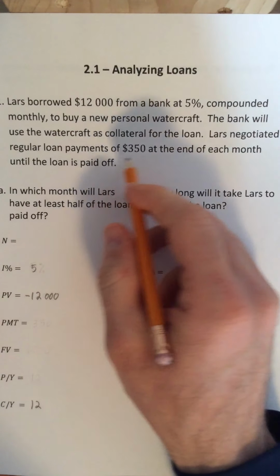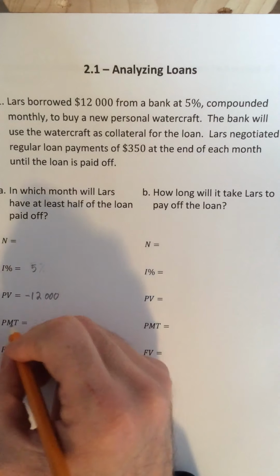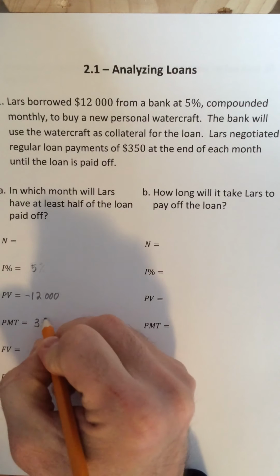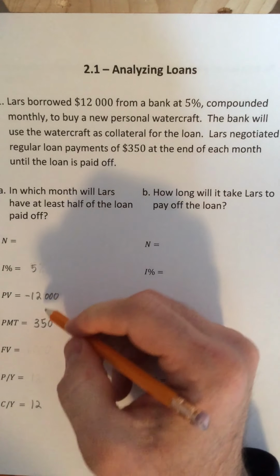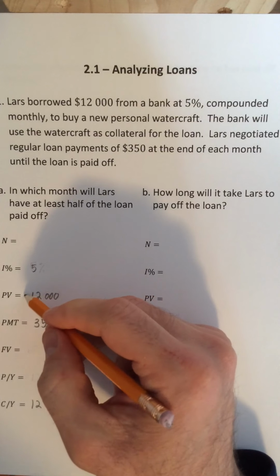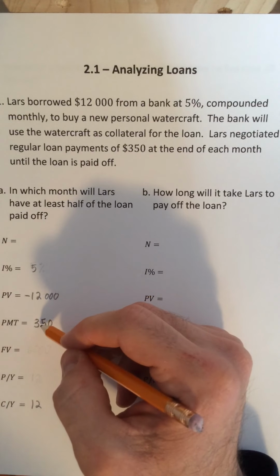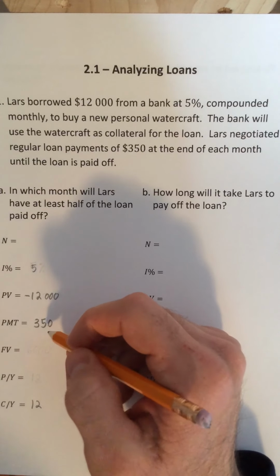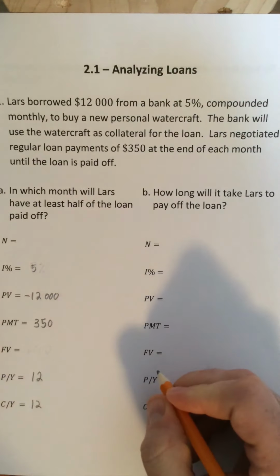And he negotiates regular loan payments of $350. Now in this case, his payment's going to be $350. We're going to enter this as a positive number, and the reason being is because it's going to actually work against this amount that's borrowed. So since the present value is a negative, we're going to enter our payments in as a positive amount. And the payments are going to happen every month.